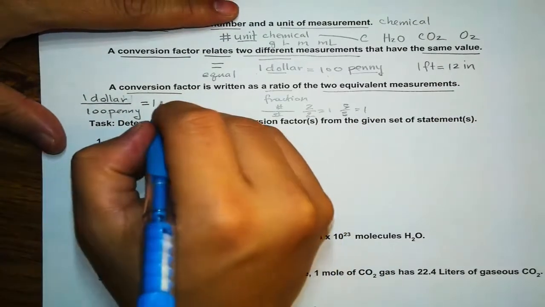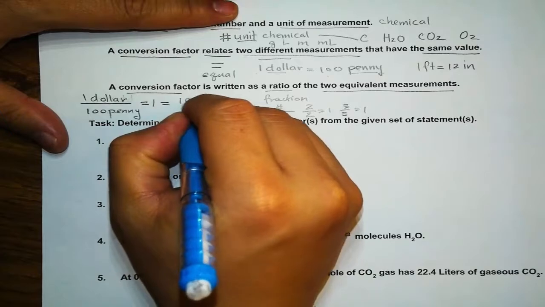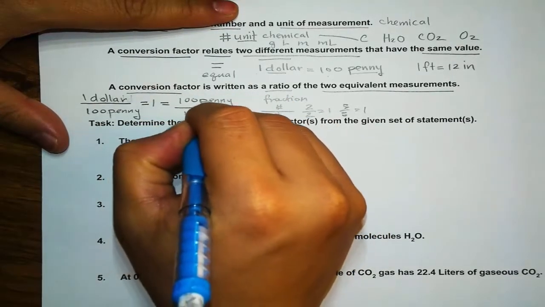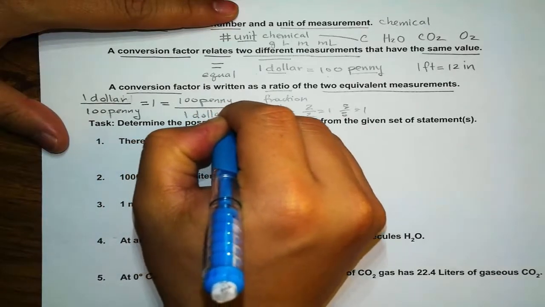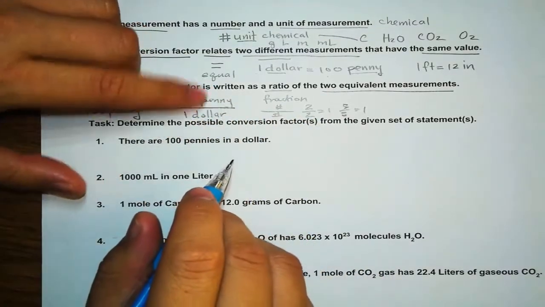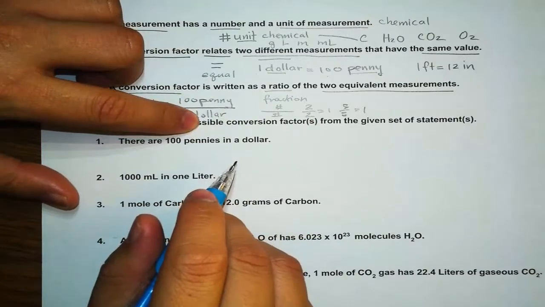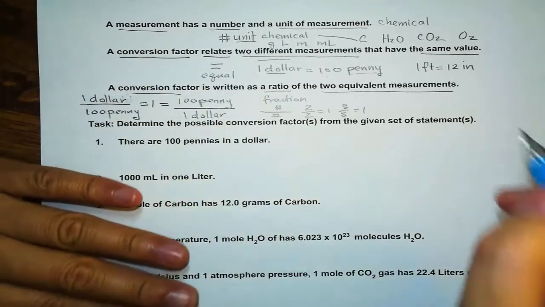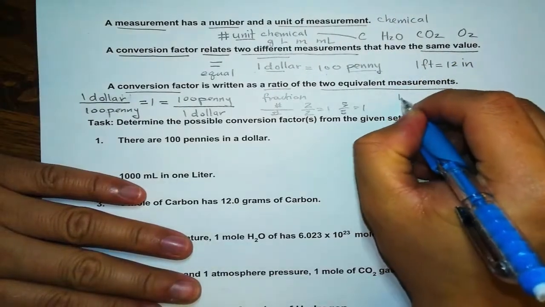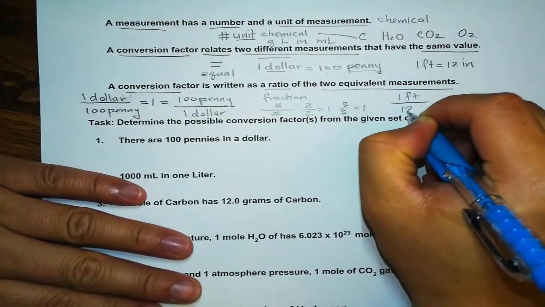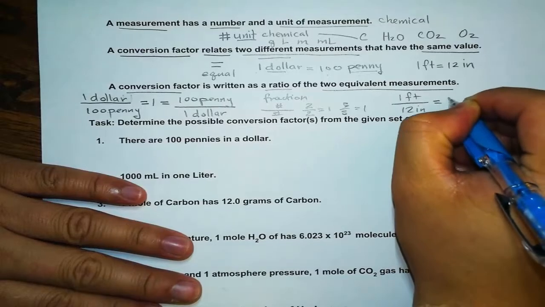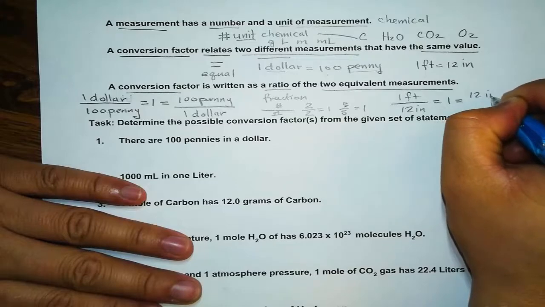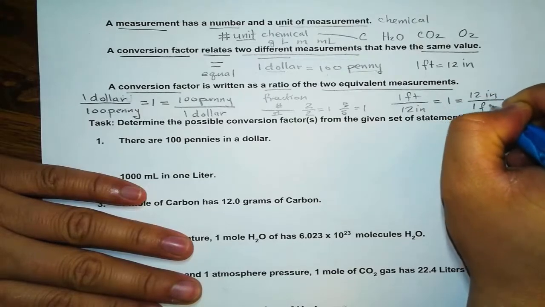And why is that important? Because now we can actually write 100 pennies equal to $1. So we can actually manipulate the location of the unit, because they are the same values, and simplify equal to 1. Or let's look at this one where we have 1 foot equal to 12 inch, and that can be simplified equal to 1, right? So in this case we can have 12 inch on top equal to 1 foot on the bottom.